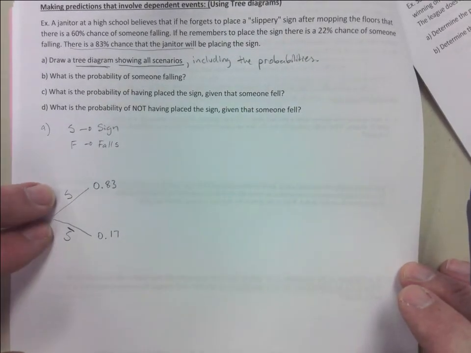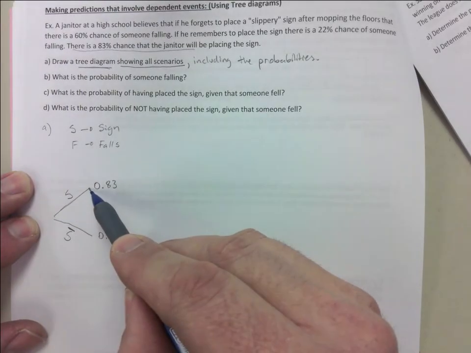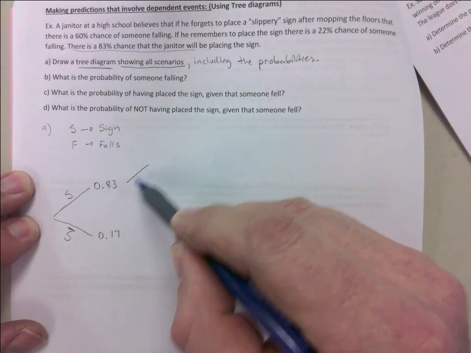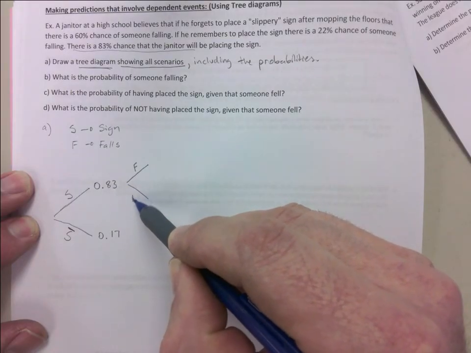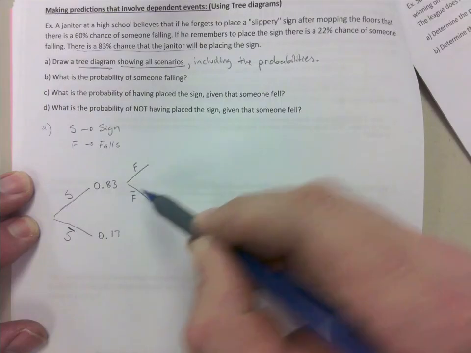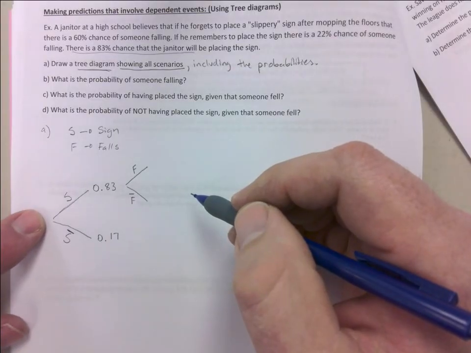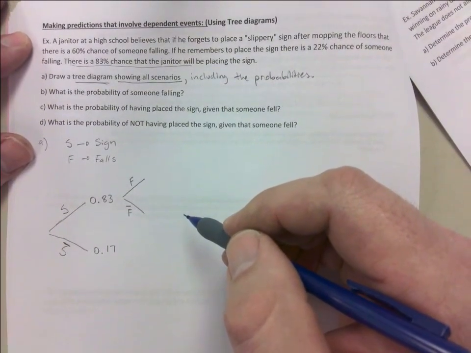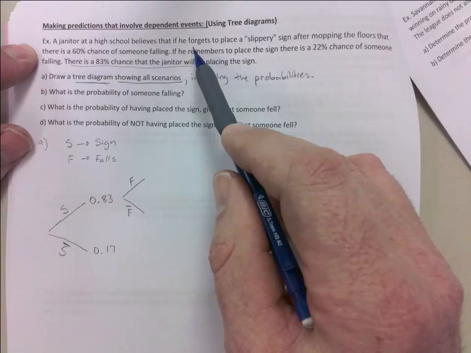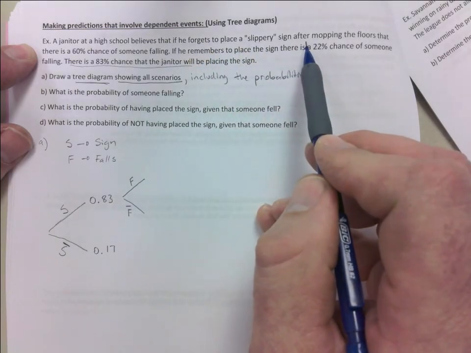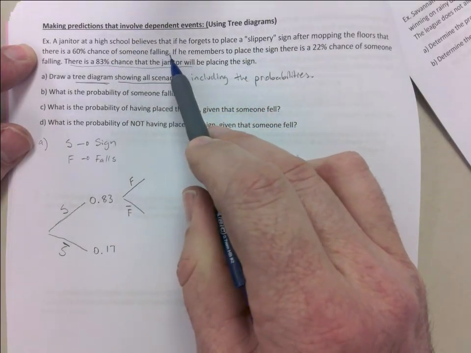So there's two possible branches we can go off of. Let's say we put up the sign. There's a chance that a student slips and falls, and there's a chance that there is no fall. Now you have to be careful reading the question carefully. It says if he forgets to place the sign after mopping the floor, there's a 60% chance of someone falling.